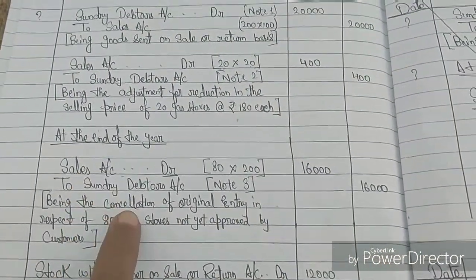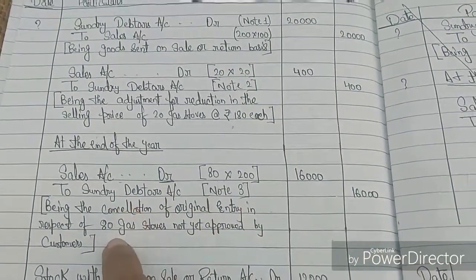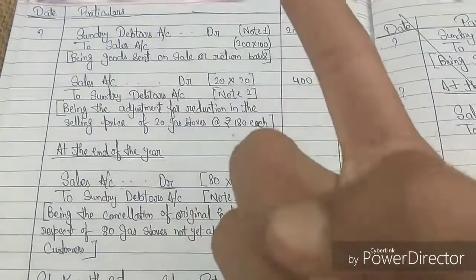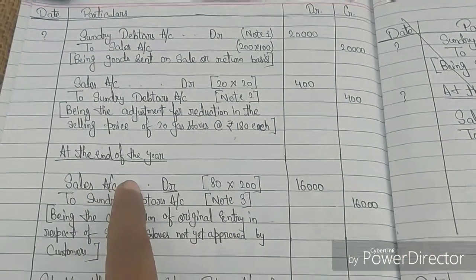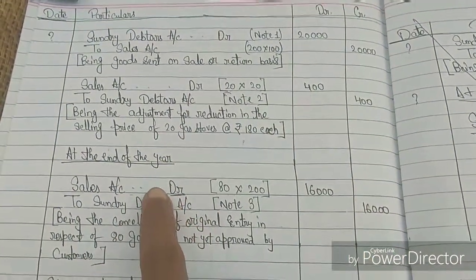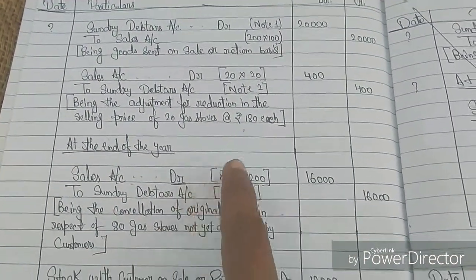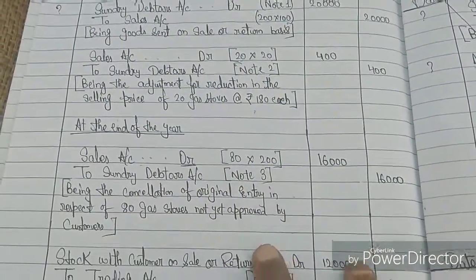And the third entry will be for the stock that is still lying with the customer. So we have to reverse the original entry to cancel the effect of the original entry. So we have to debit sales. Earlier the sales was credited, so we have to debit sales in respect of 80 gas stoves not yet approved by the customer. So 80 into 200 is 16,000.